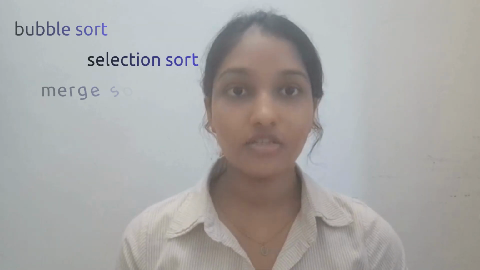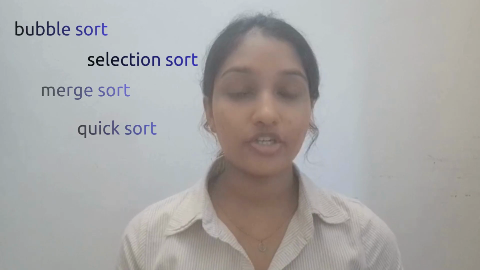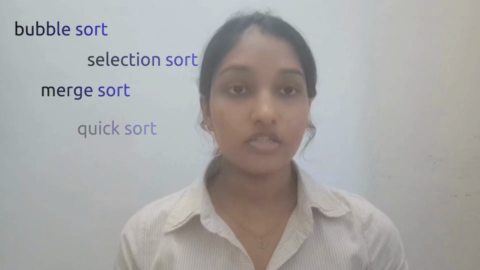So first, let's see what counting sort is. As we know, there are many sorting algorithms. Most of them are comparison sorts. As examples, we can say bubble sort, selection sort, merge sort, quick sort. These are all comparison sorts, where we compare the values and then swap or not. Counting sort is not a comparison sort.